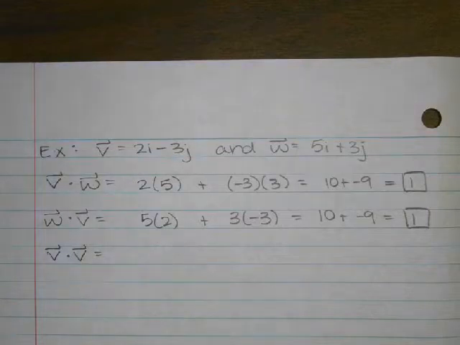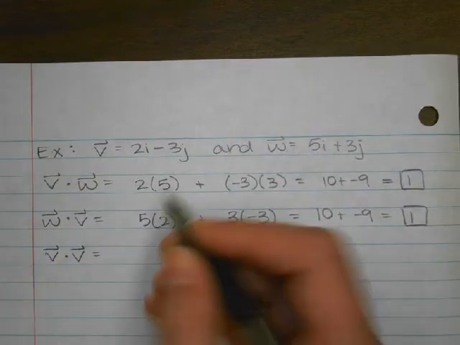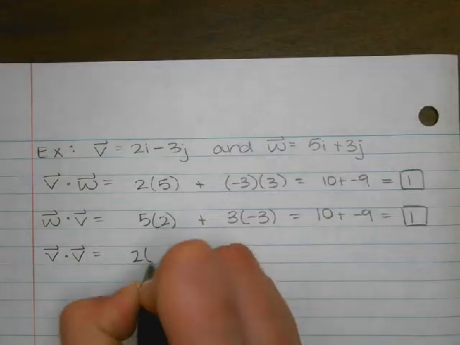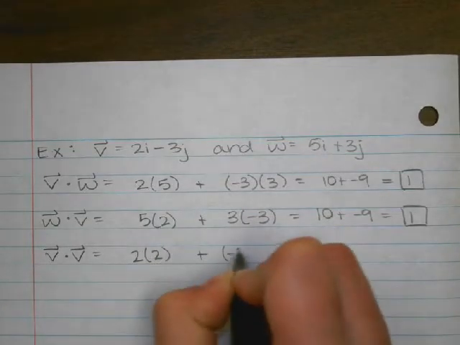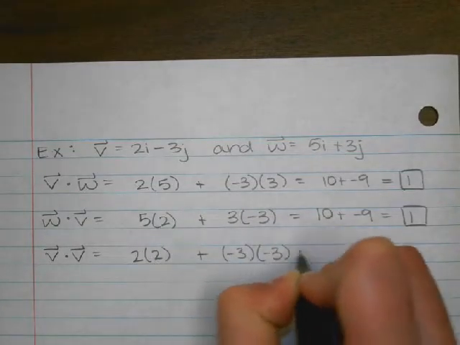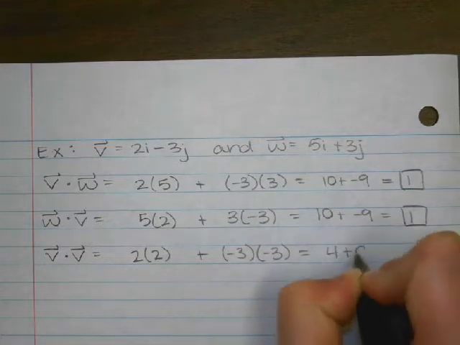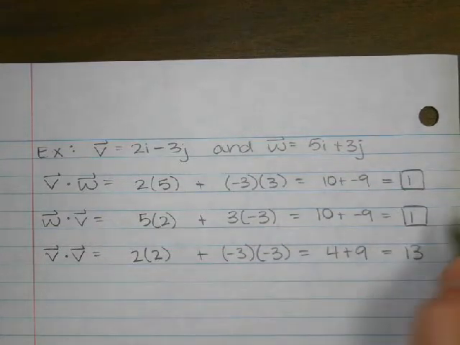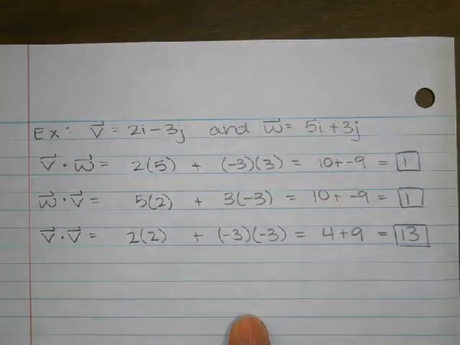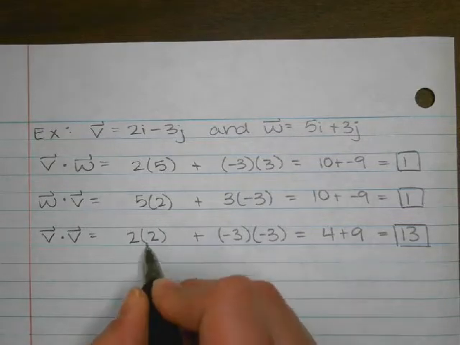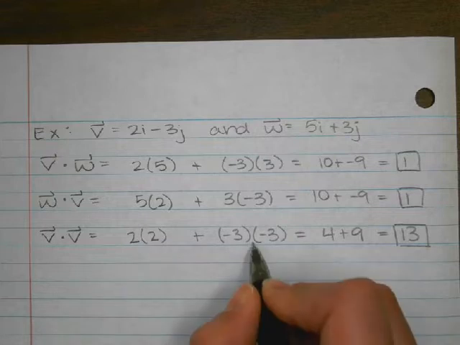To do V dot V, you get 2 times 2 plus negative 3 times negative 3, which is 4 plus 9, which is 13. So what you'll notice is that V dot V is very similar to the idea of the magnitude. That's the horizontal component squared plus the vertical component squared.